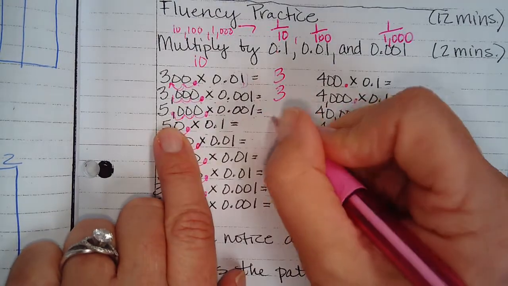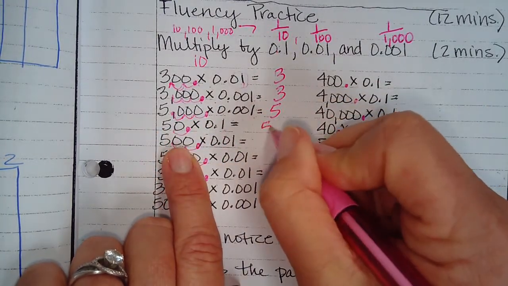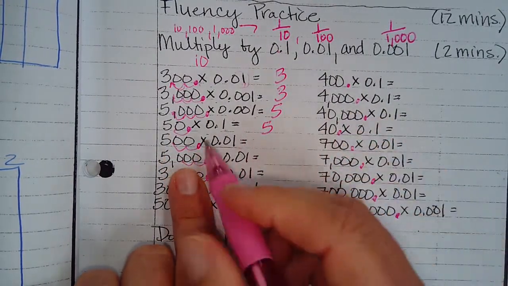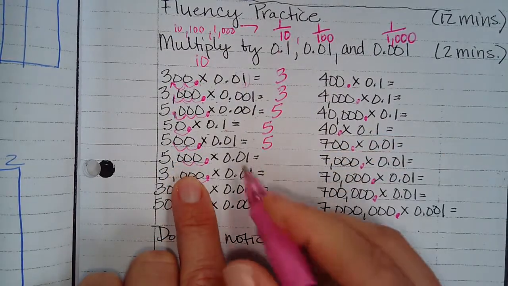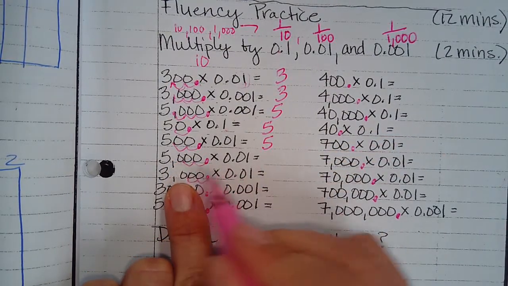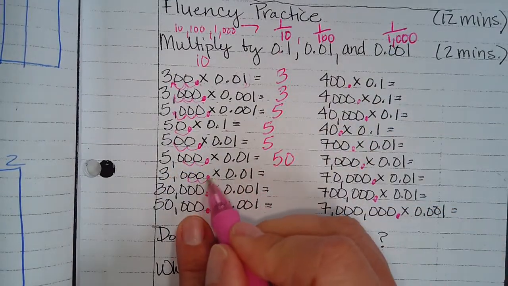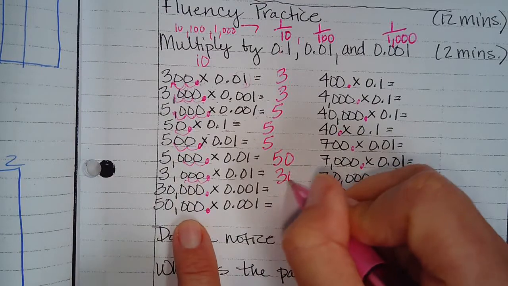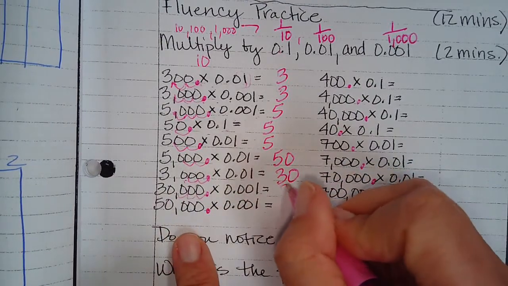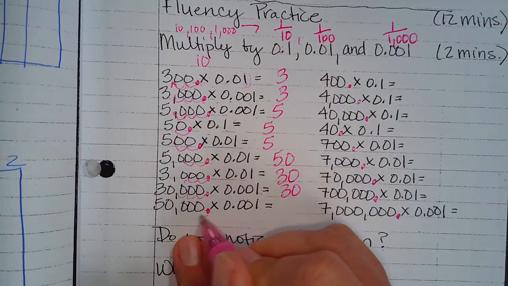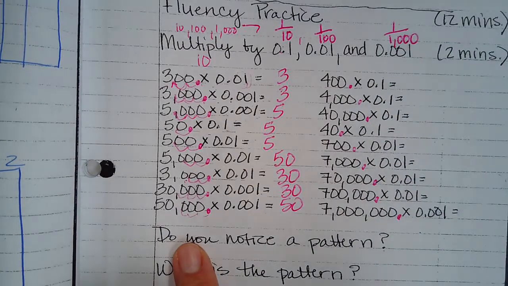There are 3 numbers behind the decimal. 1, 2, 3. My answer is 5. There's 1 number behind the decimal. My answer is 5, my product. There are 2 numbers behind my decimal. Product is 5. 1, 2, and product is 50. 1, 2, 30. 1, 2, 3, 30. 1, 2, 3, 50. You guys catching on now?